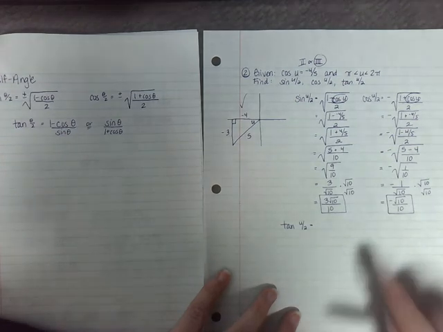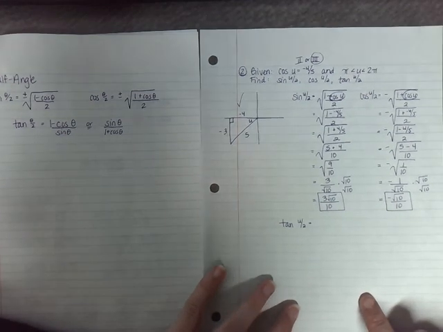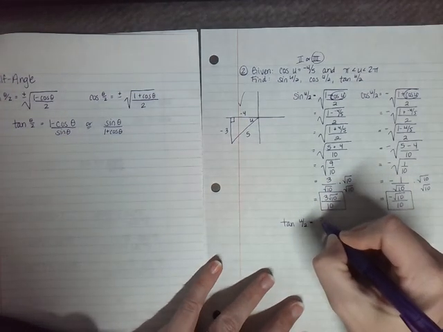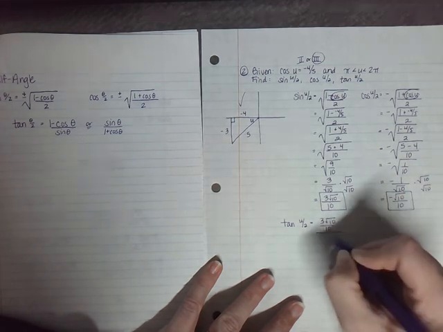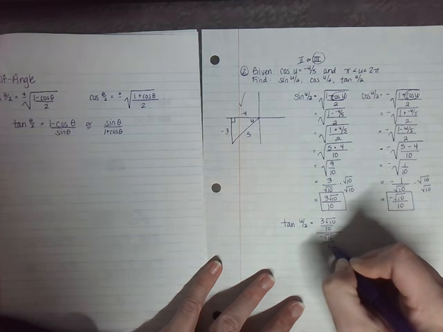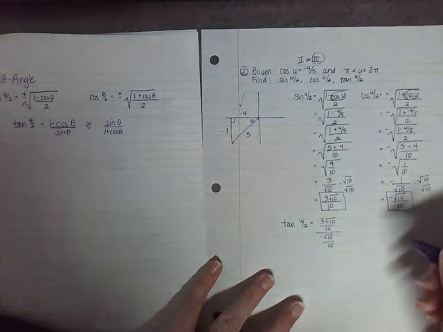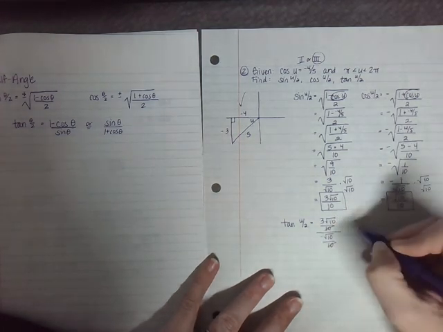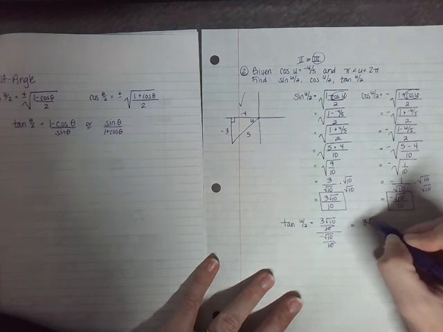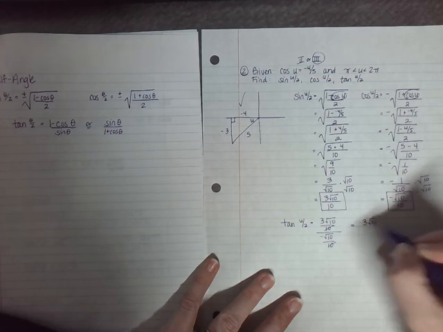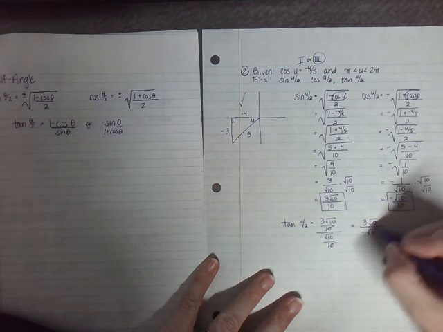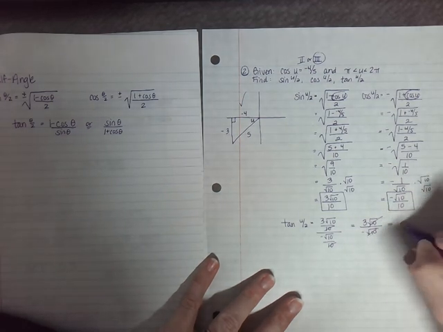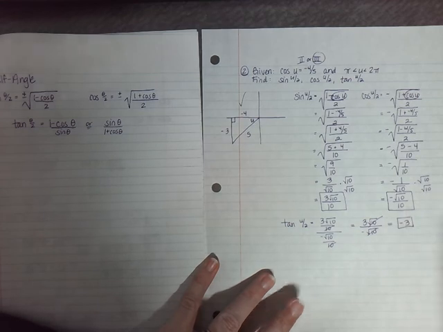But again, I think doing sine divided by cosine is easier, so that's what I'm going to do here. It's 3 square root 10 over 10 divided by negative square root 10 over 10. Those 10s on the bottom are going to cancel. So we get 3 square root 10 over negative square root 10. Then the square root 10s are going to cancel, and your answer is just negative 3 for tangent.